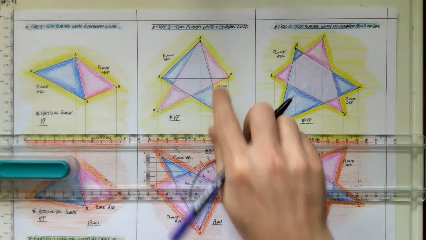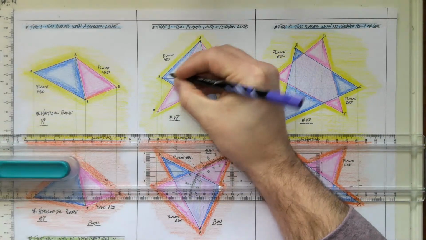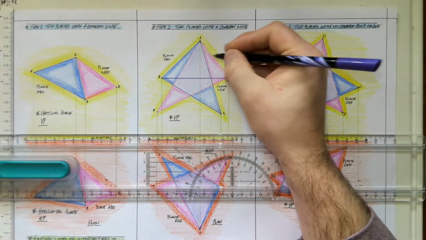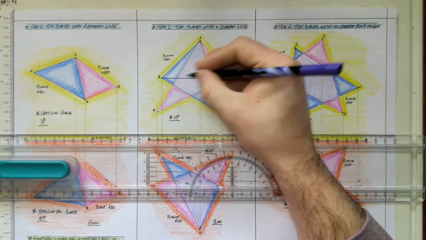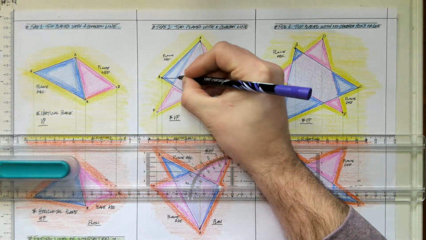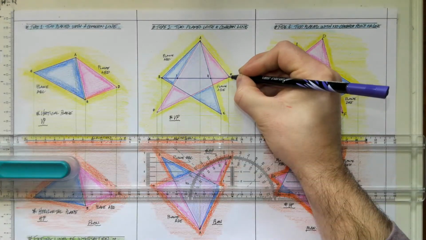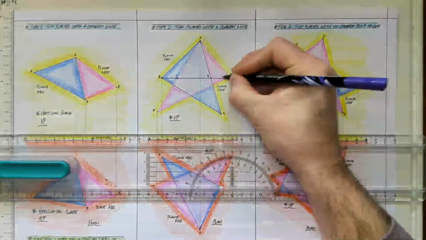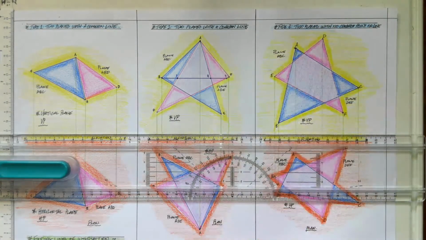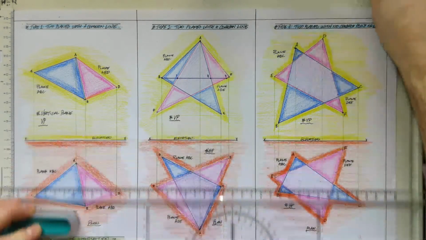You can see this line that I've added here now. Where that line passes through the lines of the planes ABC and ABD, I'm going to locate points. So I have point B, that's there. The point on the line ED, I'm going to call point 3. Now, I'm going to drop those points down into the plan view, like so.